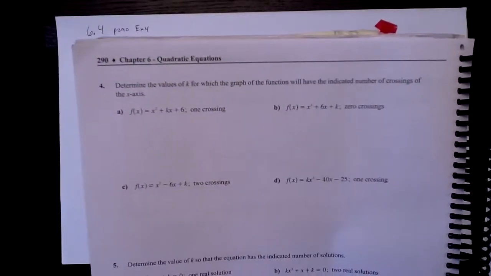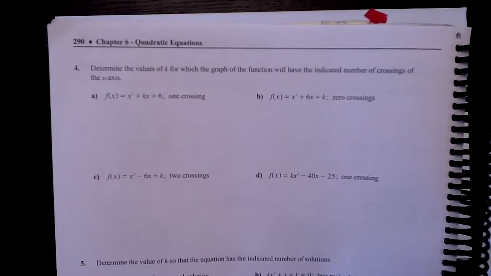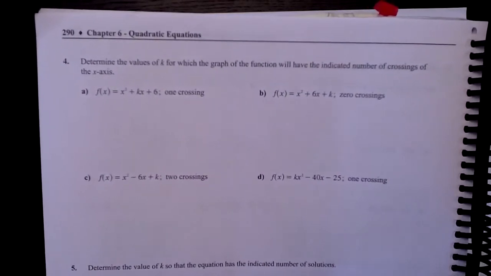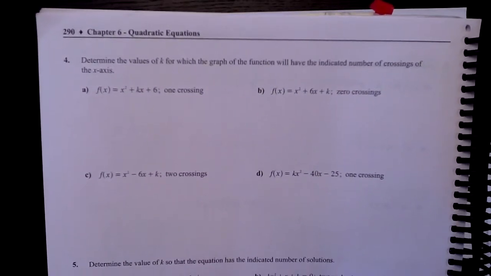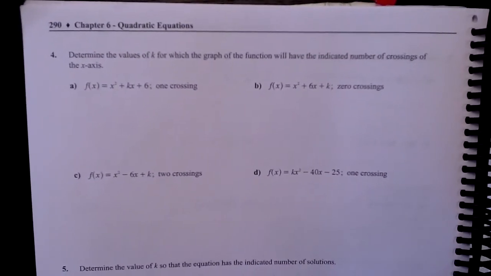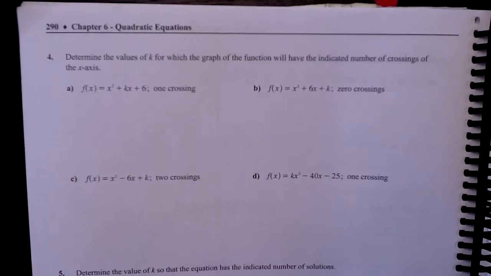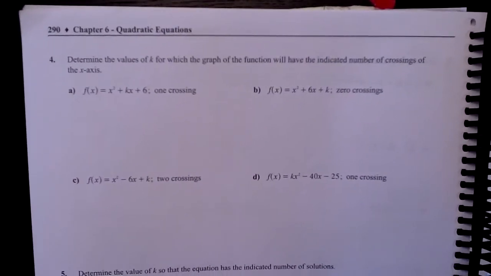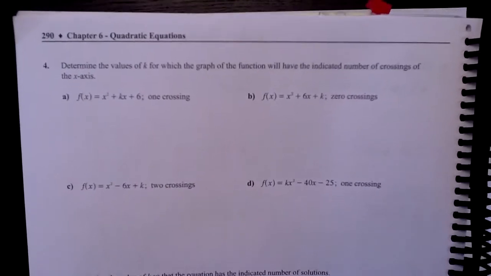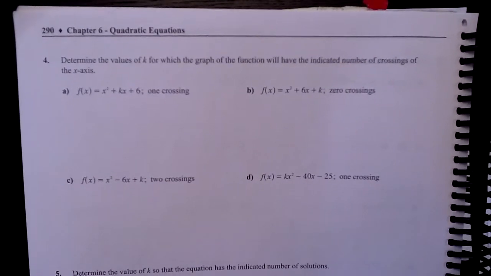Alright, so math teachers sit at home scheming up different ways to confuse you, and here's one of them here. They say, determine the values for k for which the graph of the function will have the indicated number of crossings of the x-axis. Now, translating that into plain English that we understand, what they're saying is, give us a value for k such that the discriminant is either positive, 0, or negative.